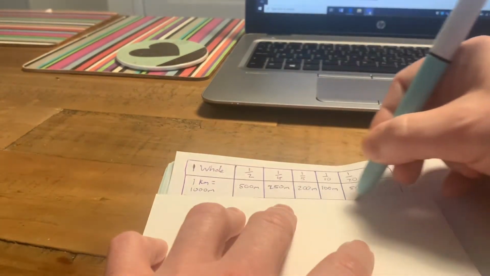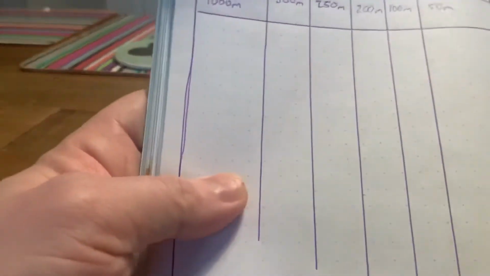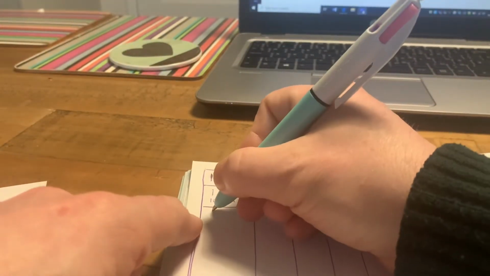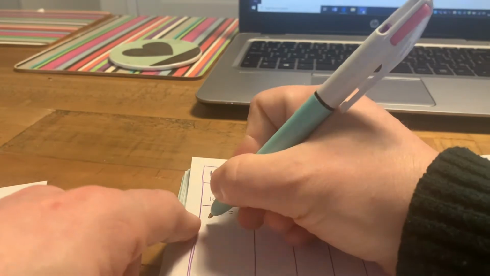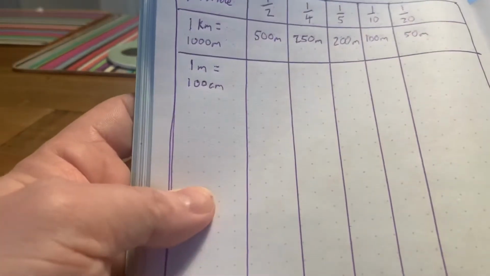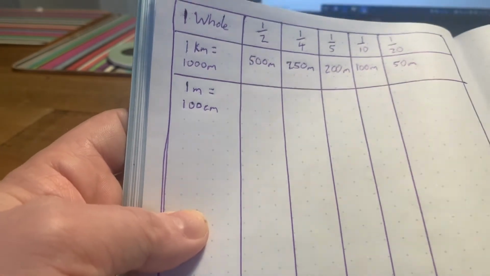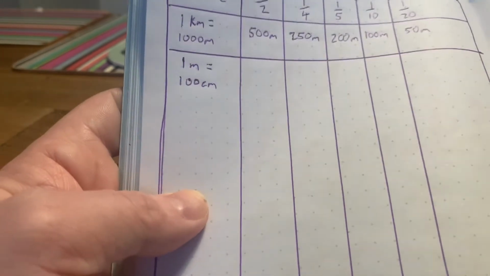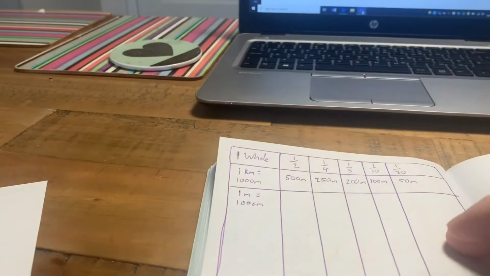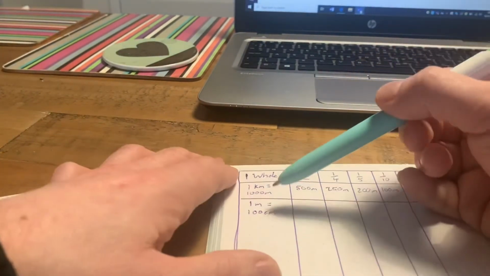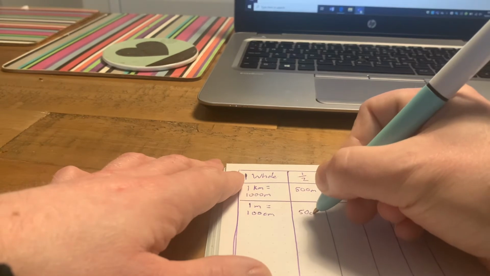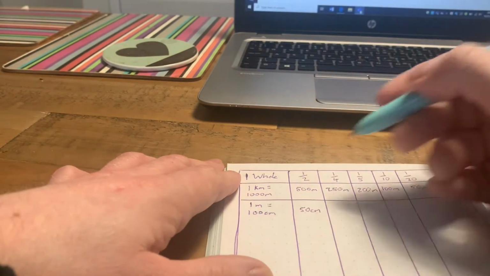From there, I can create other rows to my table. I know that 1 meter equals 100 centimeters. So it's important that you know these facts, that 1 kilometer, kilo meaning 1,000, is 1,000 meters. 1 meter is 100 centimeters. So from that, same rule again, 100, half that would give me 50 centimeters. So half of a meter is 50 centimeters.